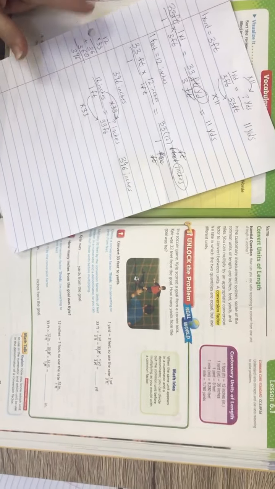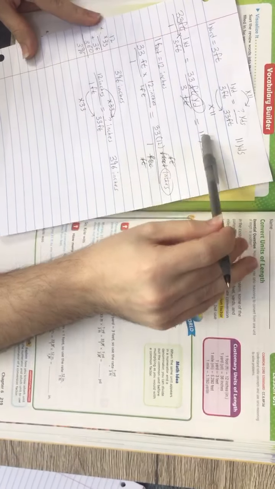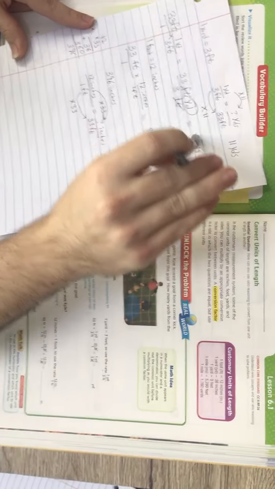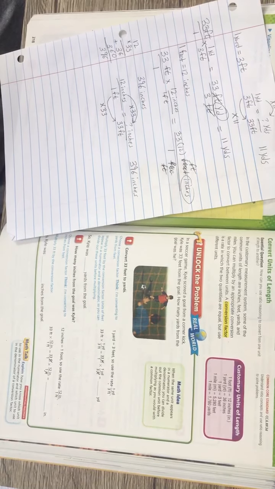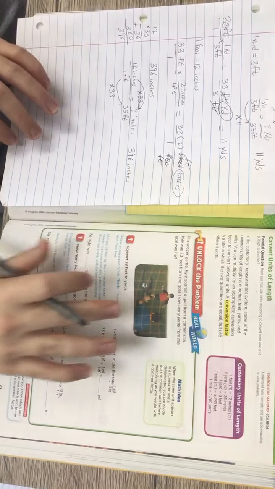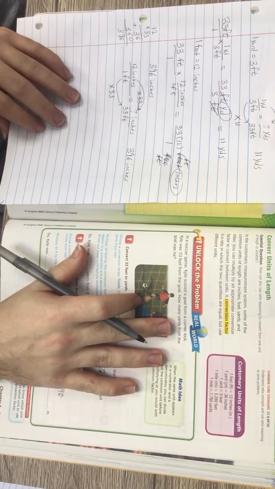So we know that Kyle was 11 yards from the goal, 33 feet, or 396 inches. Those are all the same length, just in different units. So that's a little bit with our customary units of length.